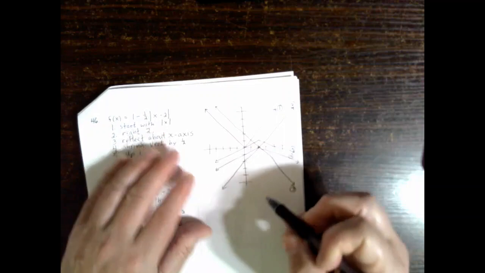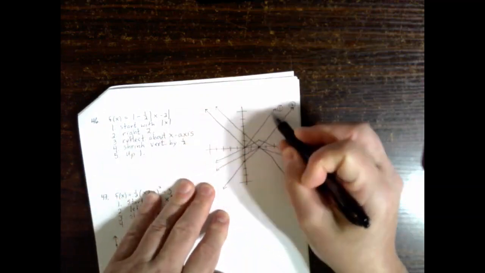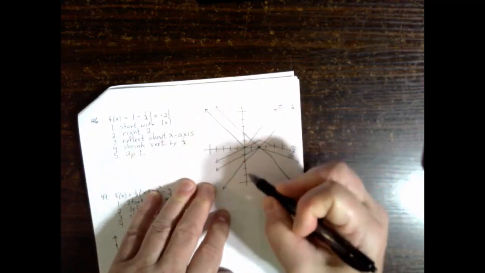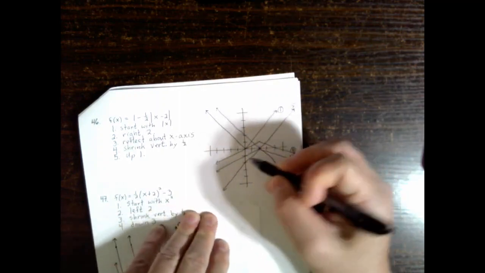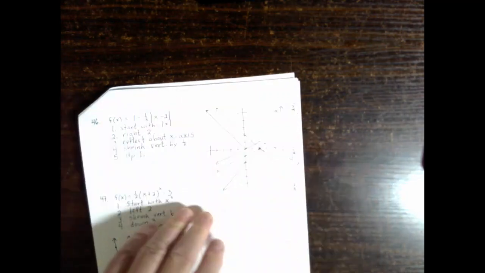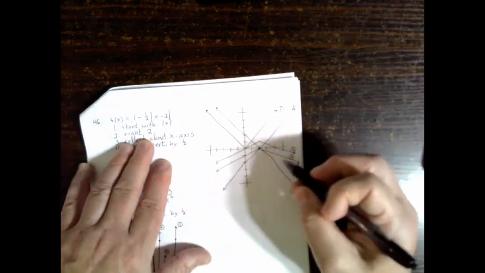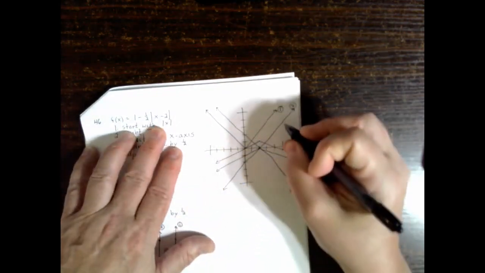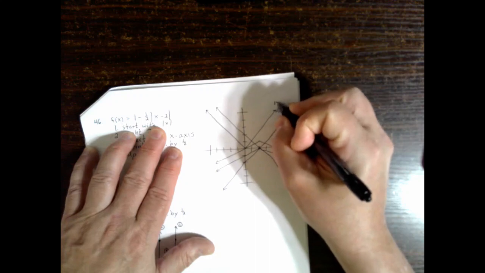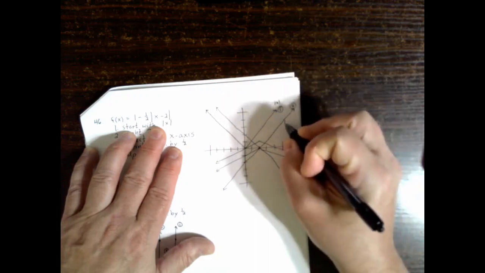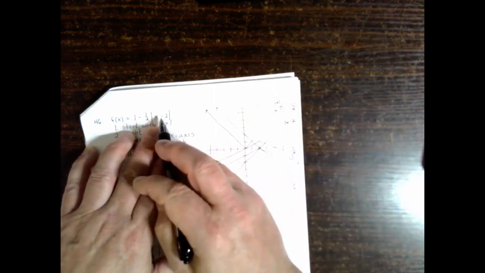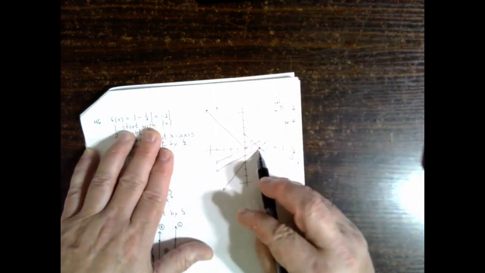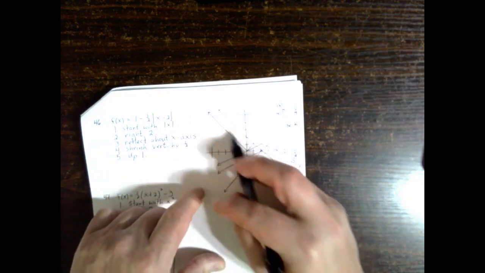46, absolute value. So you start with the absolute value, which is here, number 1. Absolute value starts at 0, 0, 1, 1, 2, 2, 3, 3. Same thing for the negatives. Okay? And then we're going to move it to the right 2 units, and this one, absolute value of x, is going to become absolute value of x minus 2. Notice if you subtract 2, it goes positive 2. So everything moved over 2 units.